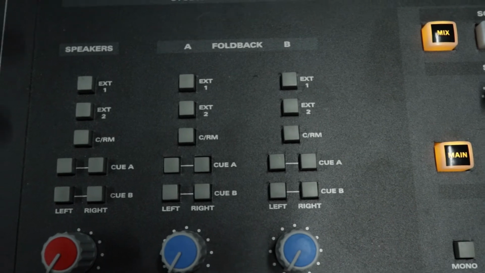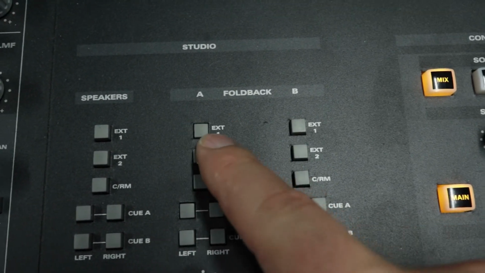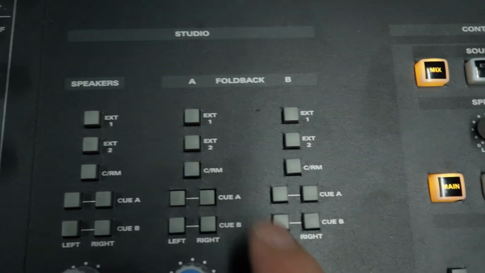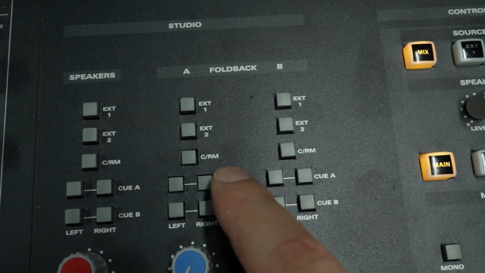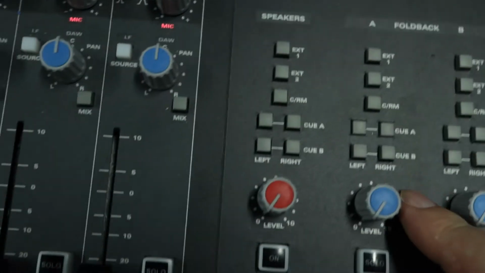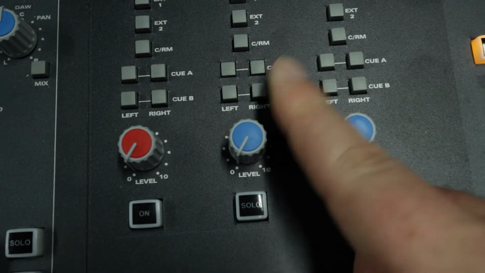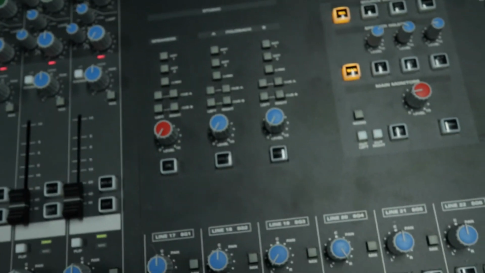Here you have your Foldback section. So this could be used for outputs to headphone amps. And you can choose external 1, 2, just like we have here. Or control room, C or M. So whatever we're hearing in here. Or you can listen to just the Q sends, QA and B. And volume control. And you can solo that to check what is actually going out to that set of headphones.